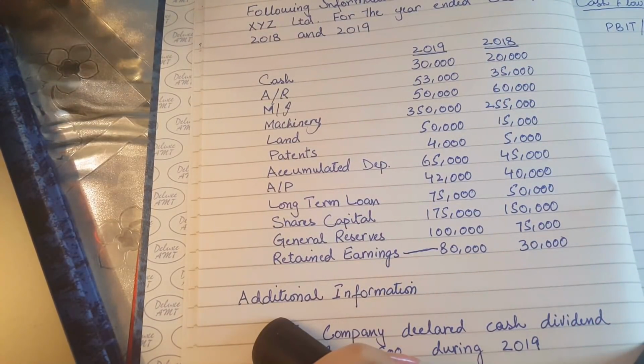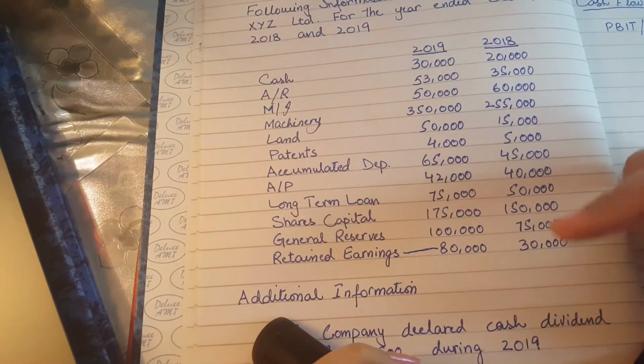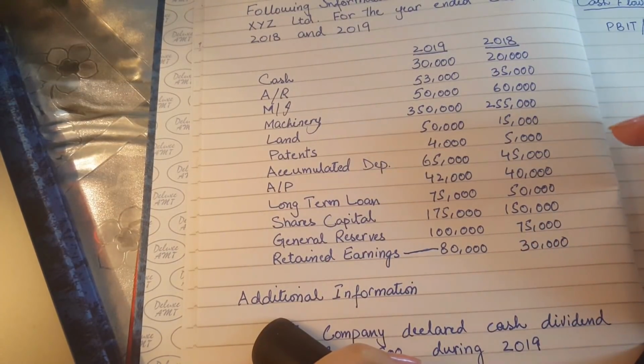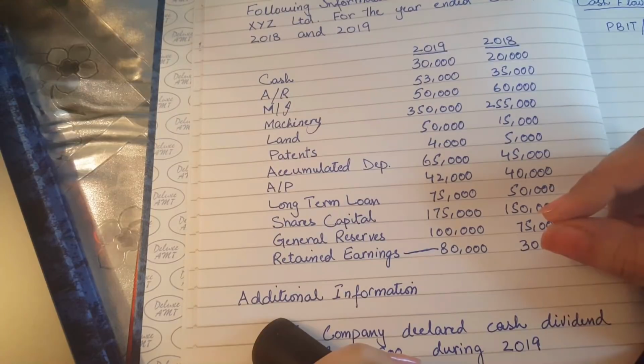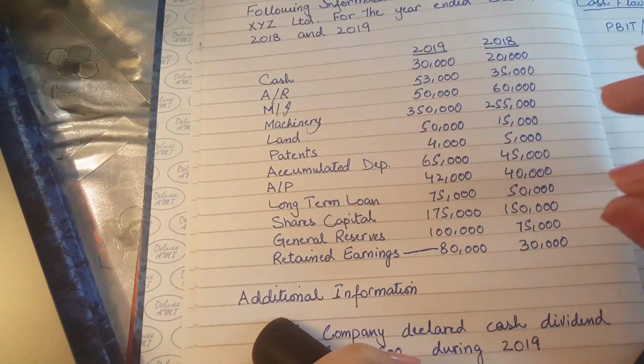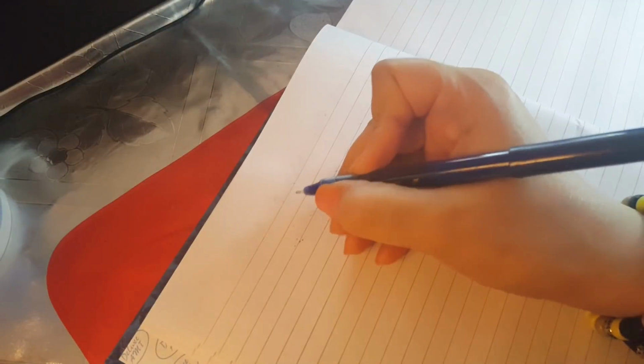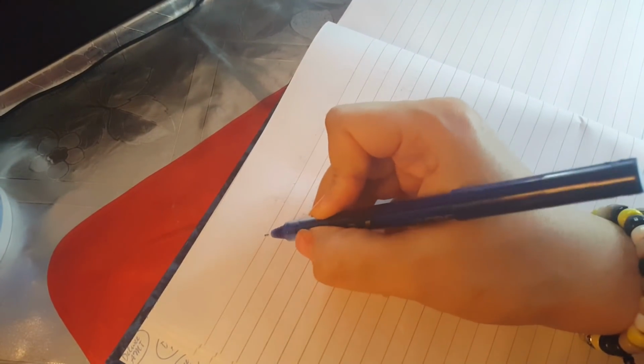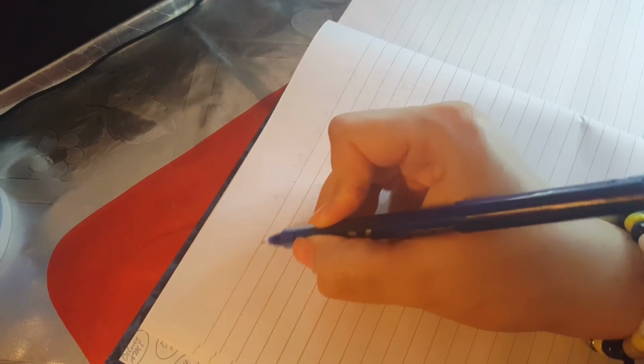So here we have two approaches in accounts. Either we make a T account or we go by statement. T account is more understandable for beginners. So guys, here we will make a T account for retained earnings. I hope you can see it properly.